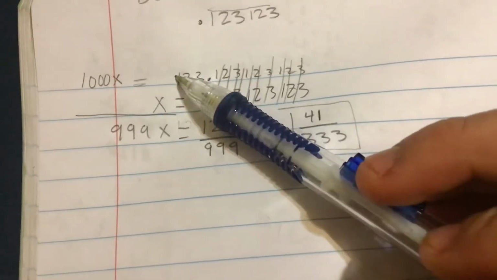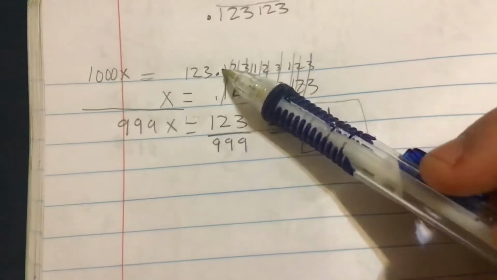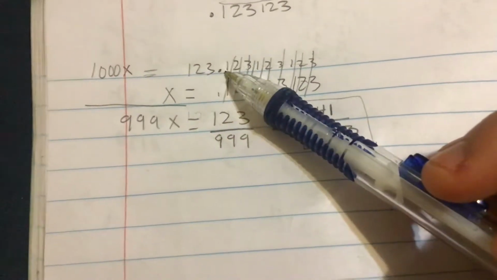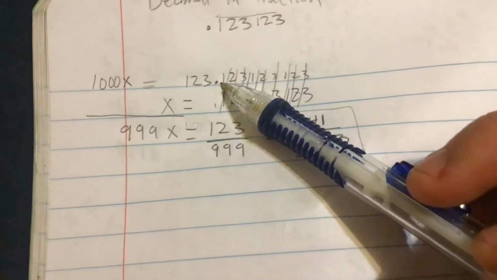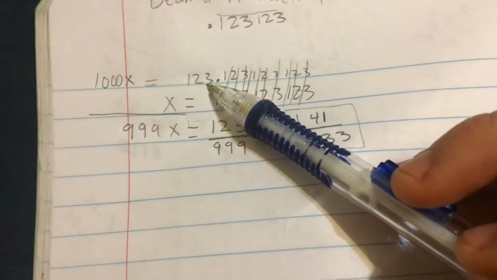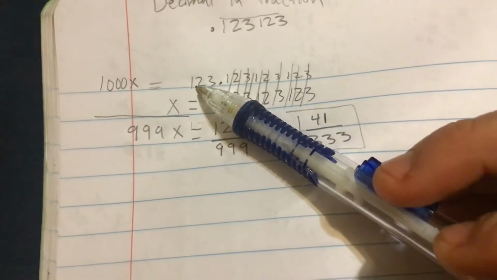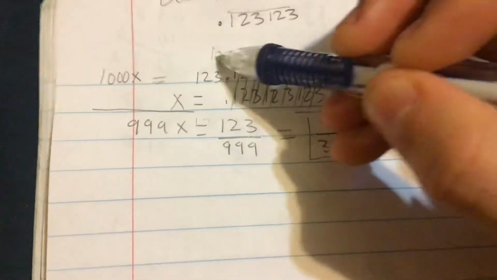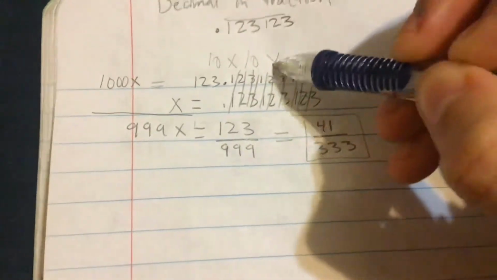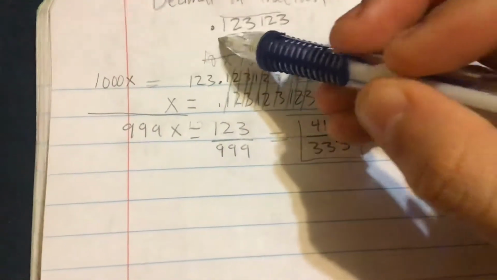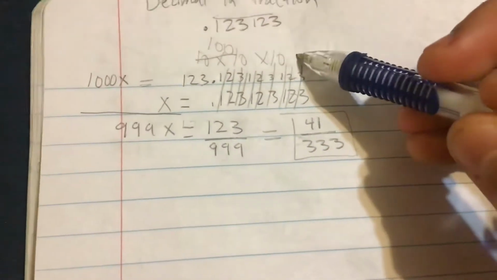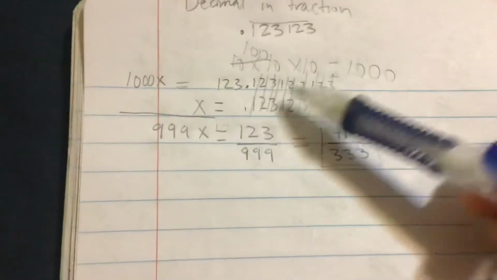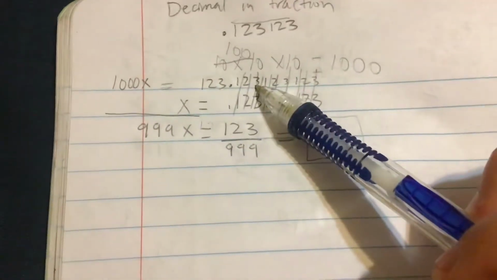But how did I get here? Well, I had to jump 3 places, as you can see. 1, 2, 3. But how would I do that? So let's see how we got to these jumps. In order to get here, we would have to multiply by 10. And then we would have to multiply by another 10. And then another 10. So this is really simple. 10 times 10 times 10. That becomes 100. And 100 times 10 becomes 1,000. So that's what we multiplied it by to get to this number here.